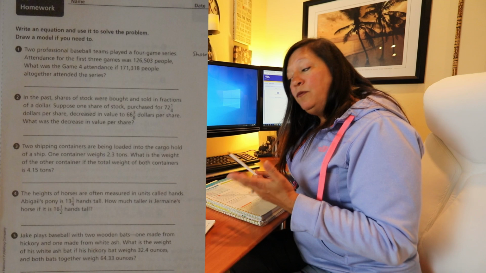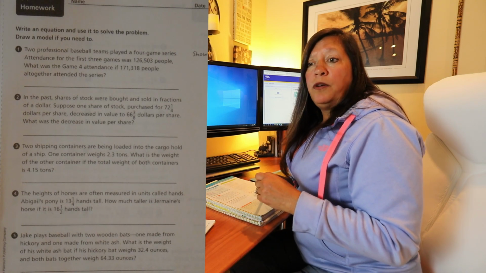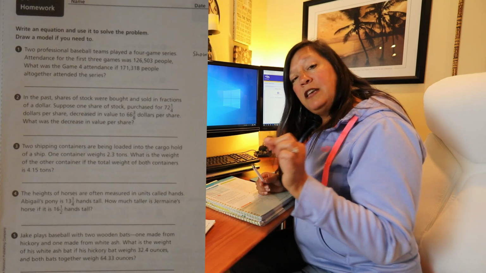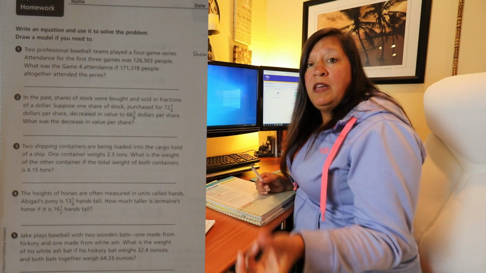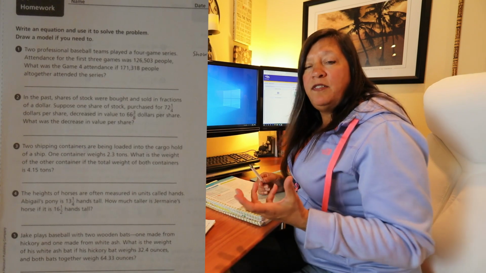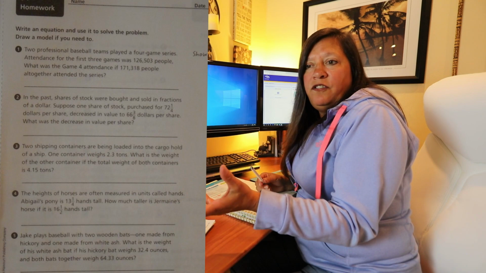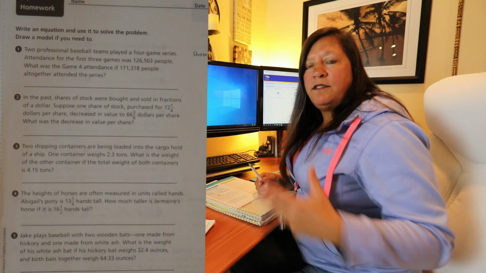I would suggest using the Math Mountains or your situation equation, filling in the blanks of what you do know, and then use an opposite equation to solve it. If it's an addition, then you would subtract, right?